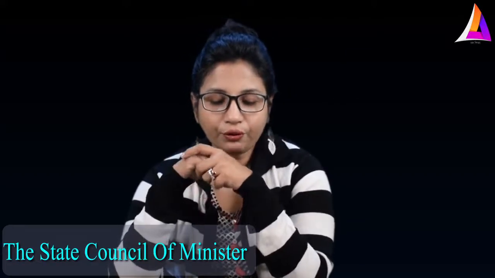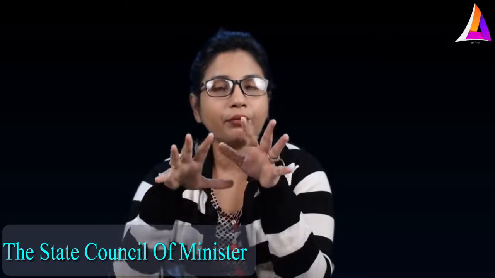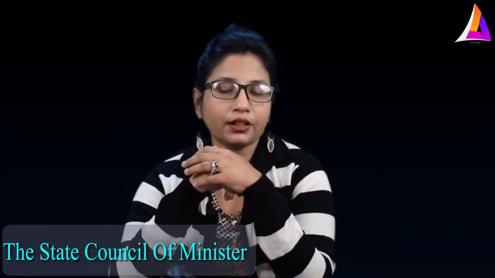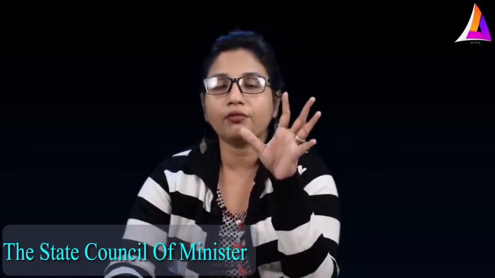Next, Article 164: the chief minister is appointed by the governor and the other ministers are appointed by the governor on the recommendation of the chief minister. So the governor can appoint only those members as ministers who are recommended by the chief minister. The total number of ministers, including the chief minister, shall not exceed 15% of the total strength of the legislative assembly. But it should be remembered that the total number of the Council of Ministers, including the Chief Minister, shall not be less than 12 in a state legislature. This provision was added by the 91st Amendment Act of 2003.